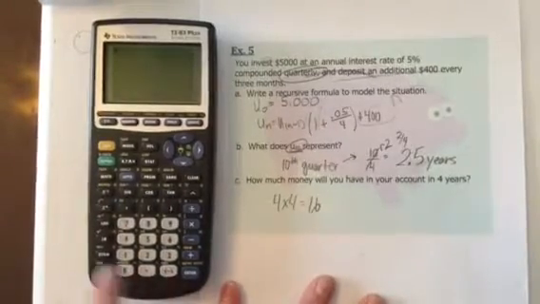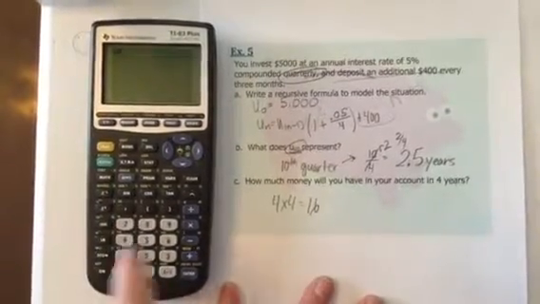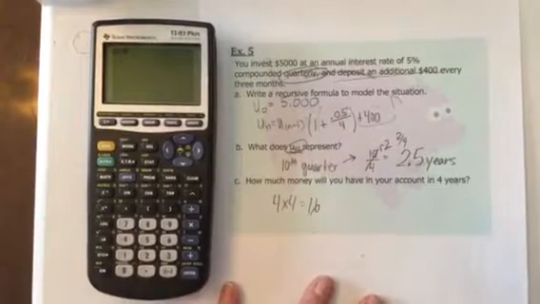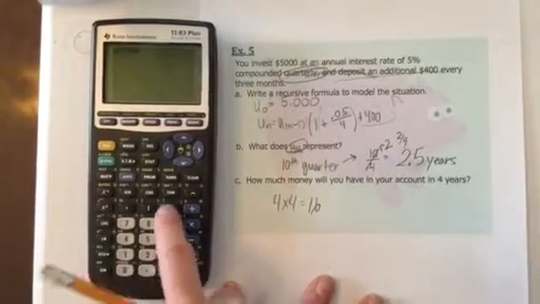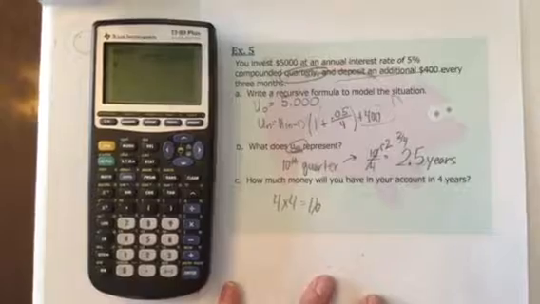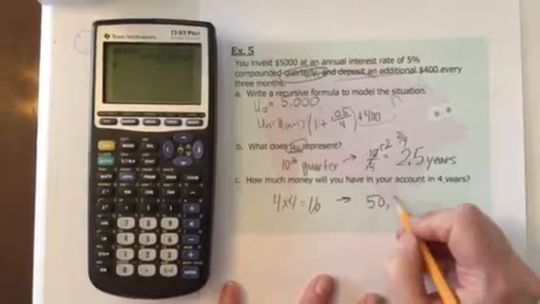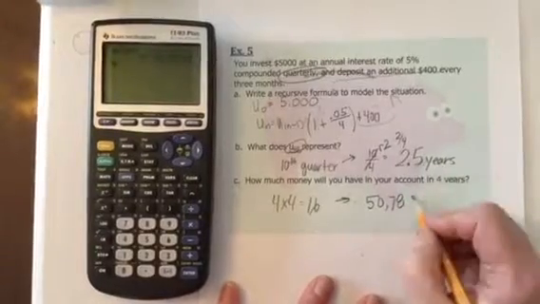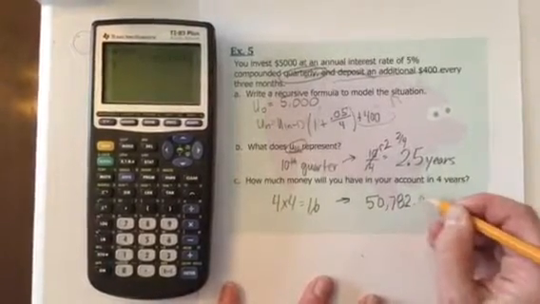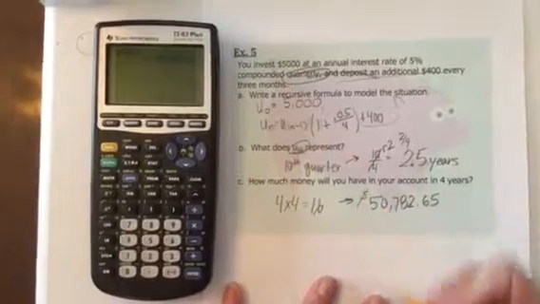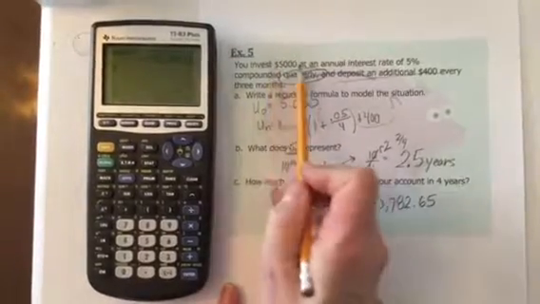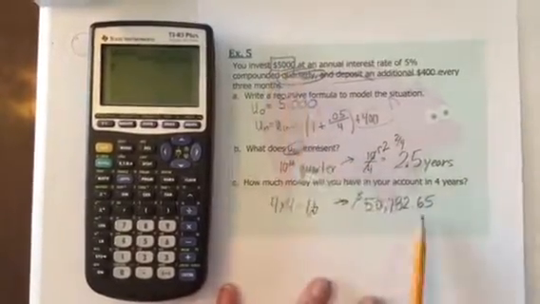second quit, hit second 7, and then you've got U, and let's do U sub 16, because this will tell us in 4 years how much we will have in the account. And the answer is $50,782.65. That's a pretty nice growth from $5,000.